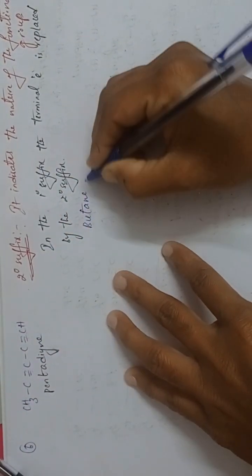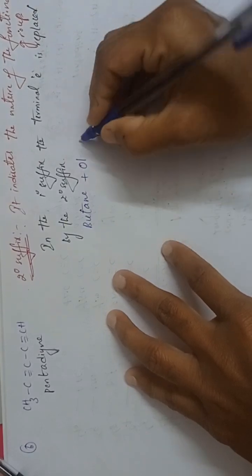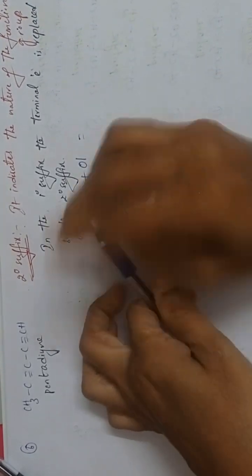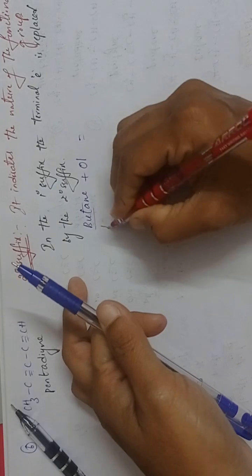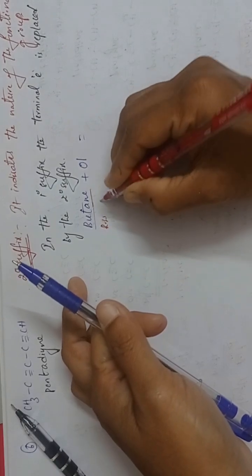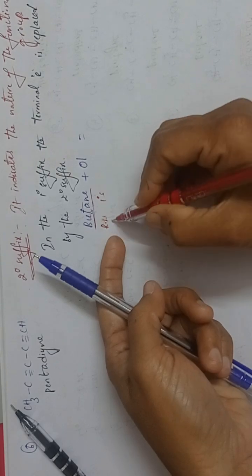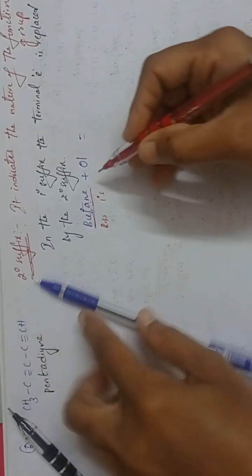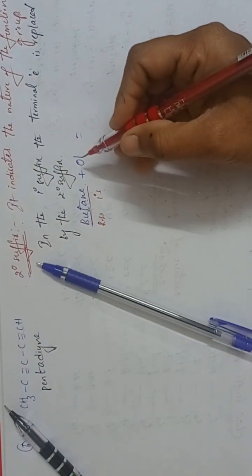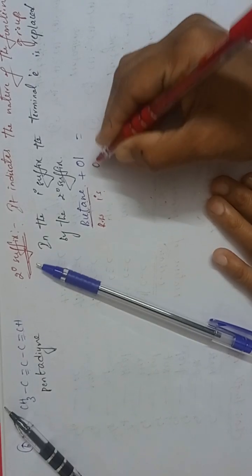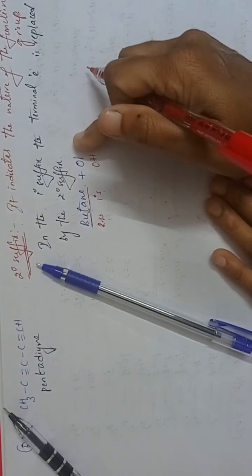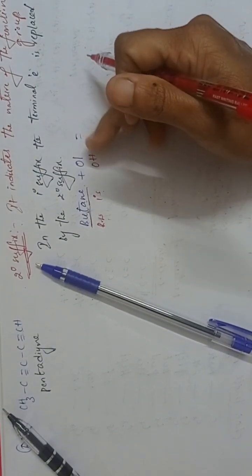See here, example: butane plus ol. See, this is but. But indicates what, students? But is the root word. An indicates the primary suffix. Clear? But root word, 4 carbons. An primary suffix. Here ol is there. Ol indicates here the functional group, students. OH functional group means ol. We have to use secondary suffix ol.